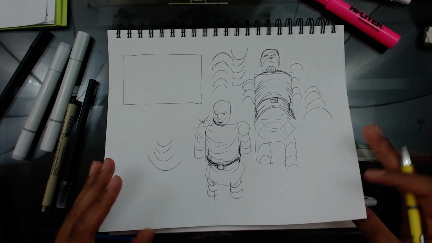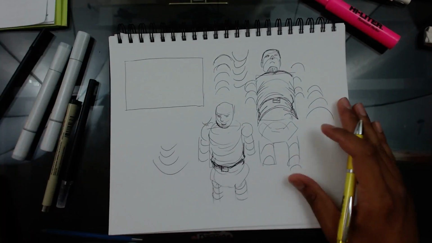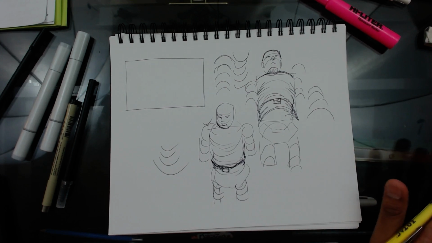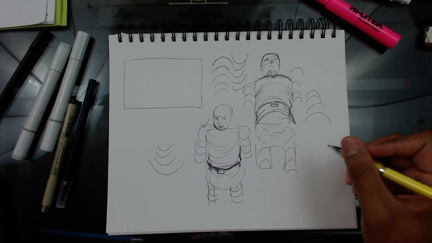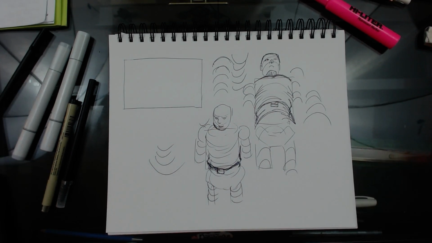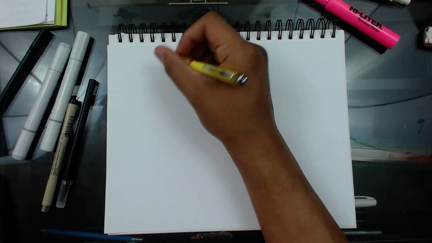I'm not the best at clothing creases, but just a few things to keep in mind. Let me get another piece of paper for you. So let's say you're drawing somebody who has a silk shirt, right?